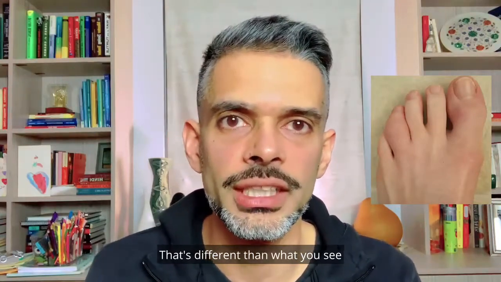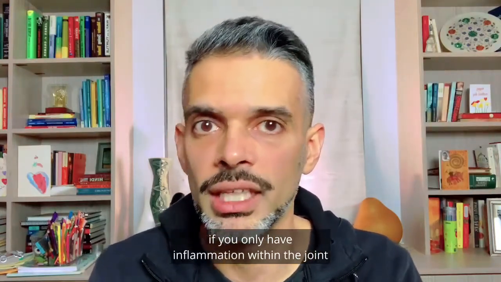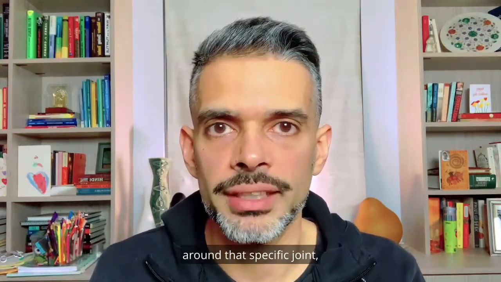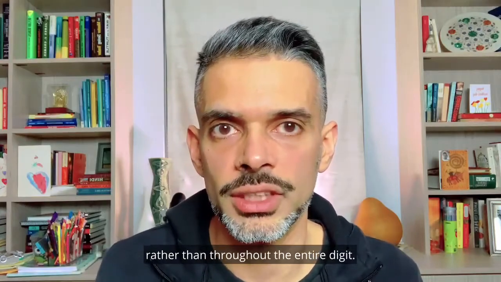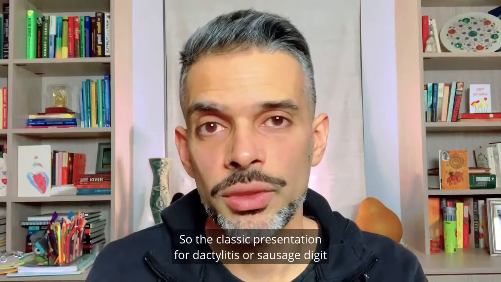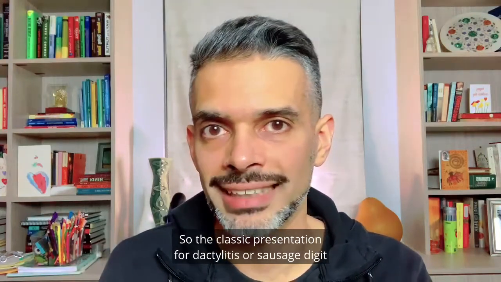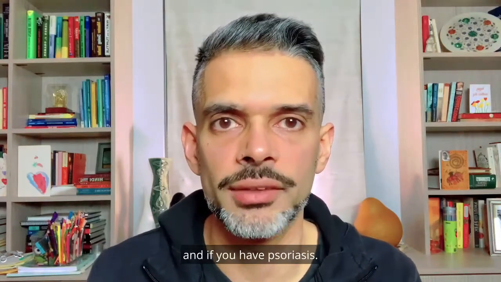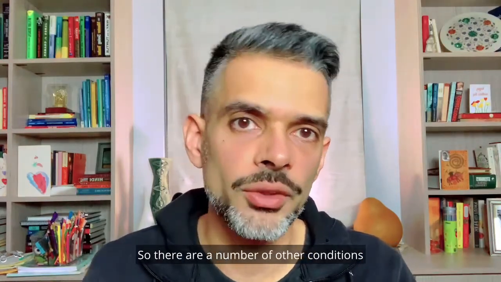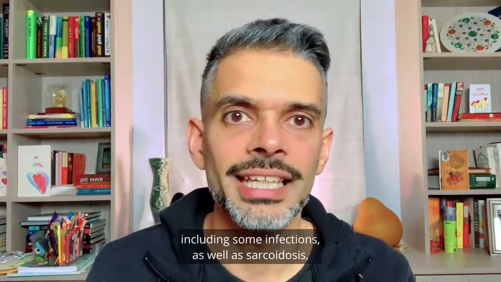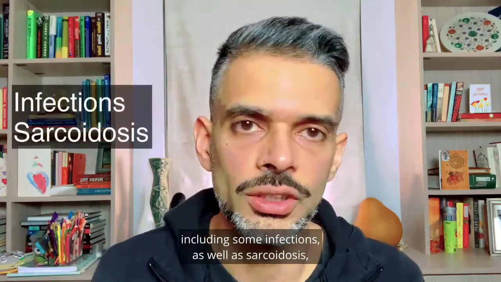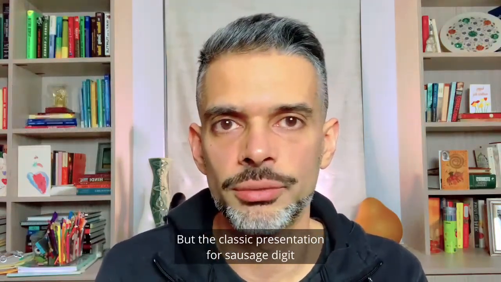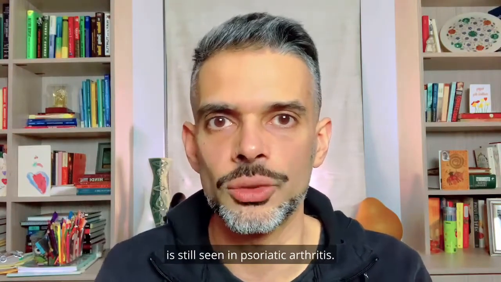That's different than what you see if you only have inflammation within the joint, where it'll only be a more specific swelling around that joint rather than throughout the entire digit. So the classic presentation for dactylitis or sausage digit is swelling of a digit if you have psoriasis. There are a number of other conditions that can also cause dactylitis, including some infections as well as sarcoidosis, which is another type of autoimmune condition. But the classic presentation for sausage digit is still seen in psoriatic arthritis.